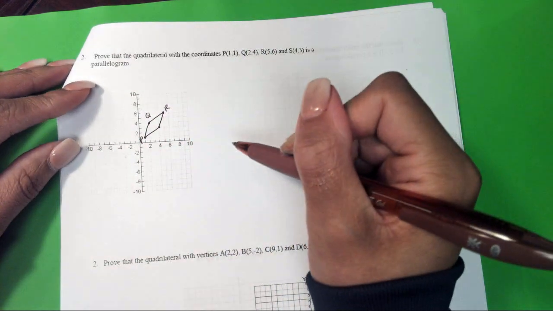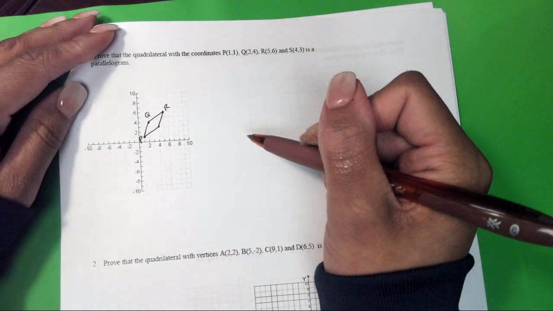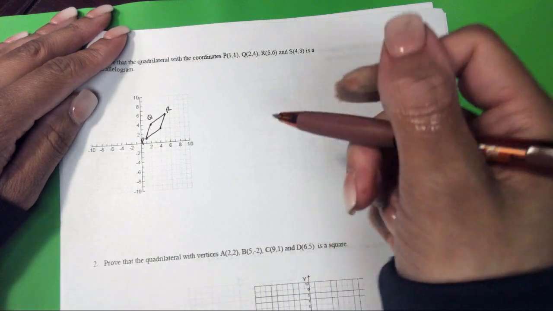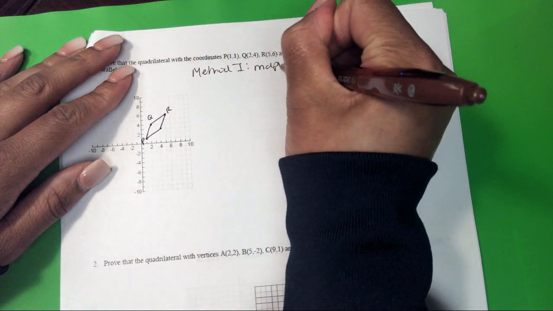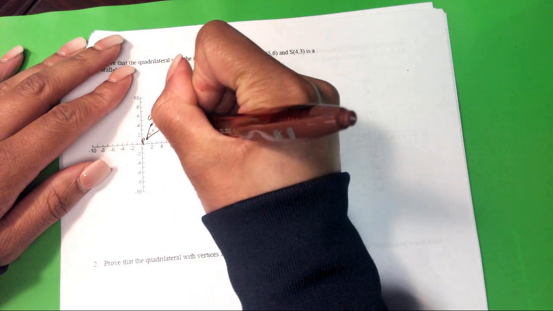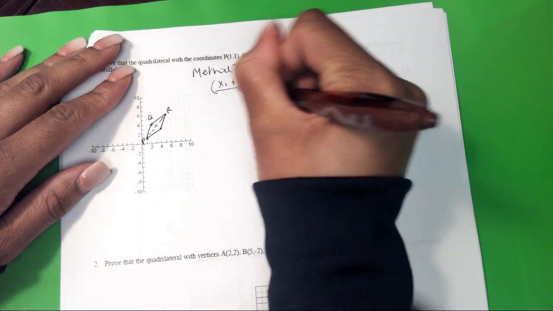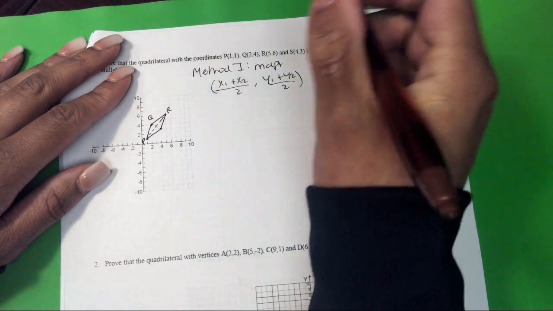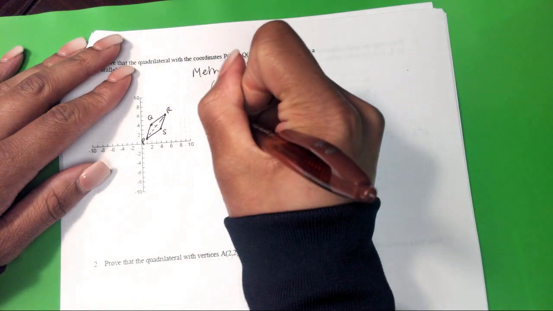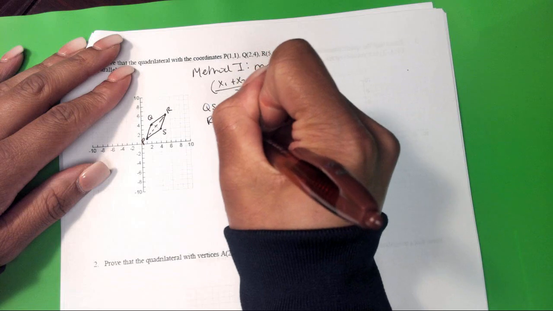Well, here's our parallelogram. Now this one's going to be a little bit tricky trying to figure out our distances and things like that. So we know we need to do 3 methods. Method 1 is the midpoint of the diagonals. Remember for the midpoint, you're doing x1 plus x2 all over 2, and then y1 plus y2 all over 2. So let's do QS, and then we have RP.